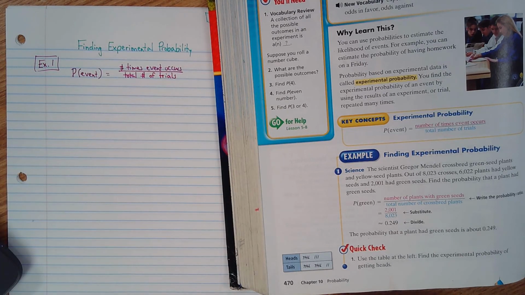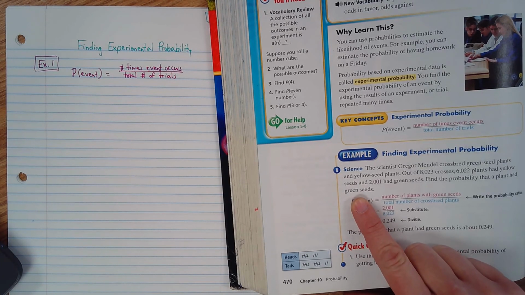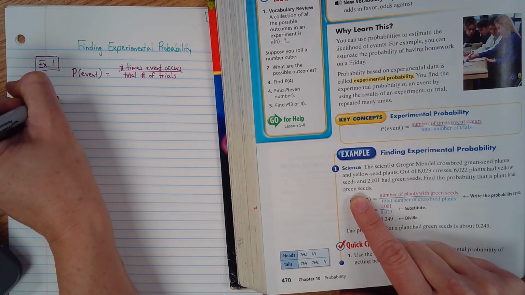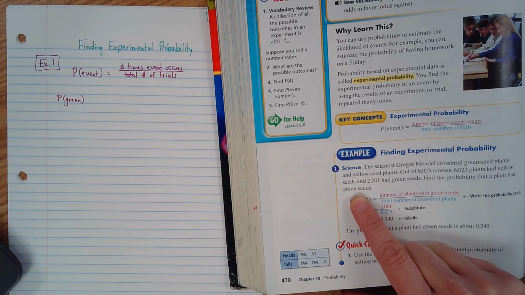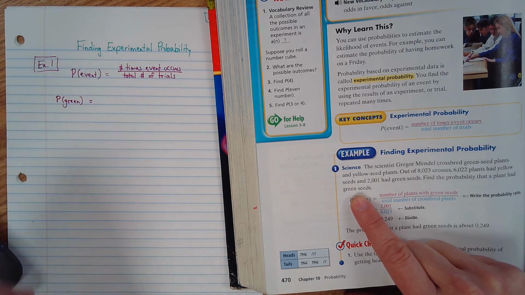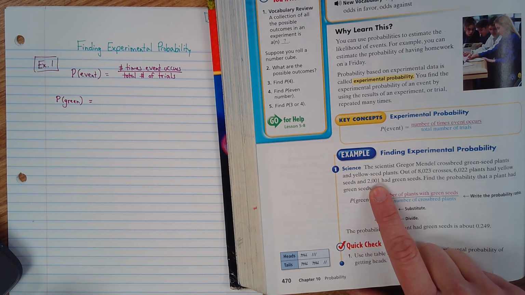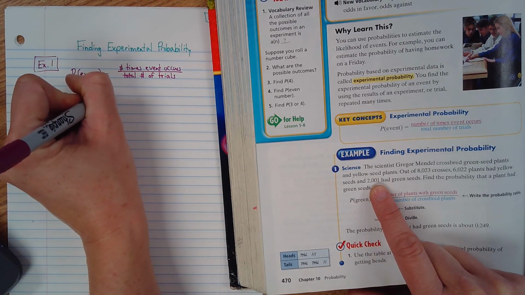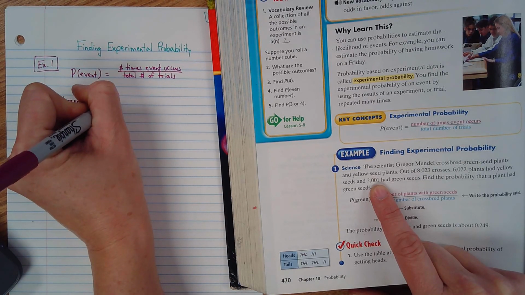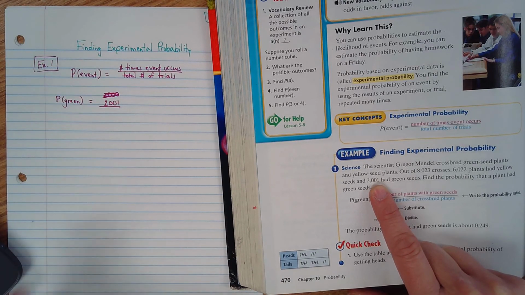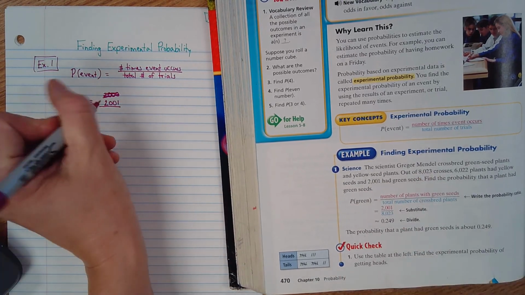So if we are looking for, in example 1, the probability that a plant had green seeds, then we are looking for the probability of green seeds. So we would write it like that. And to calculate that, we would take the number of times that occurred. So 2,001 times he got green seeds out of the total number of trials. Well, the total is this 8,023.